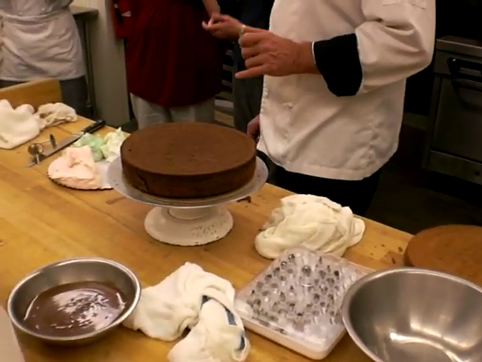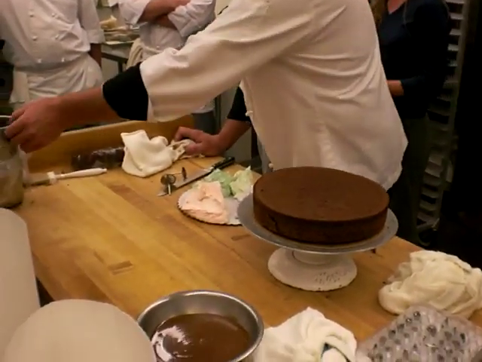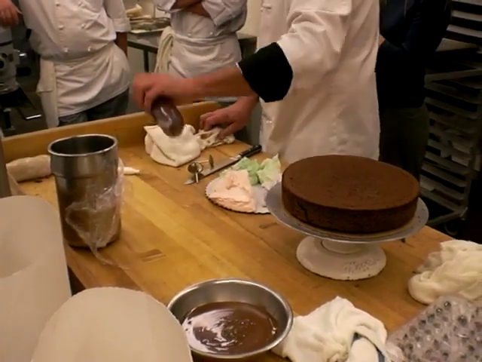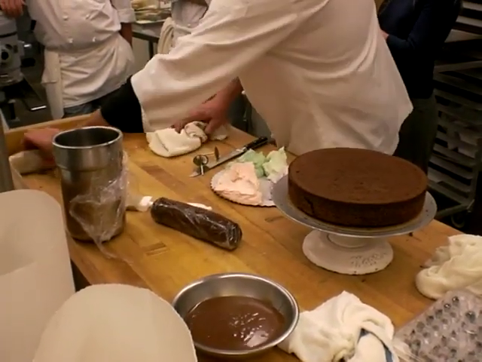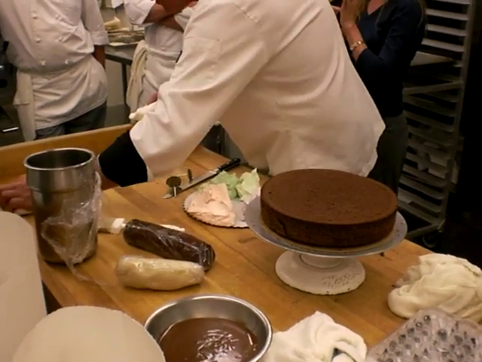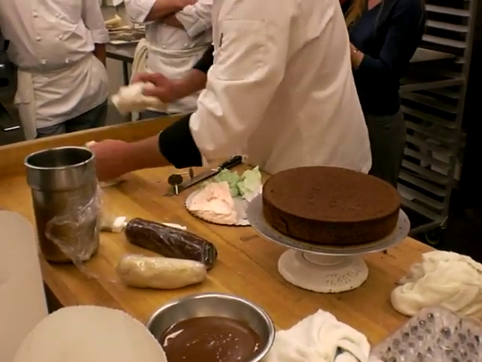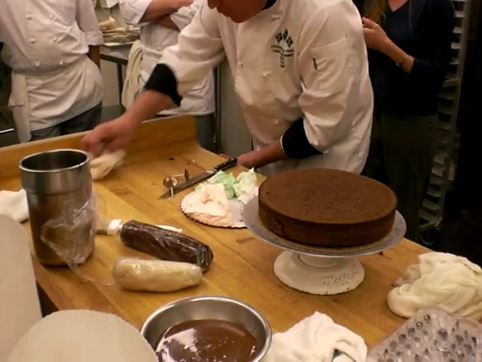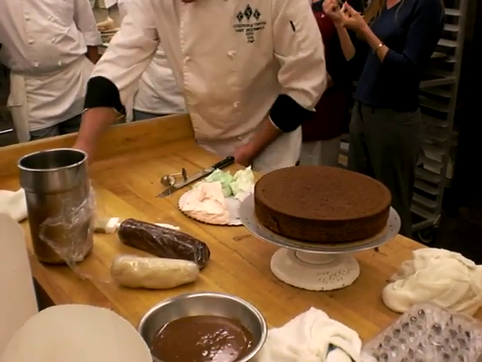Okay guys, let's get started. I'm going to run through a couple of cakes, 3 to be specific, and do some decoration and point some things out as we go as far as what I'm doing and why.